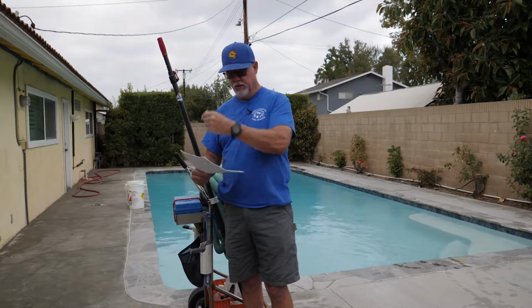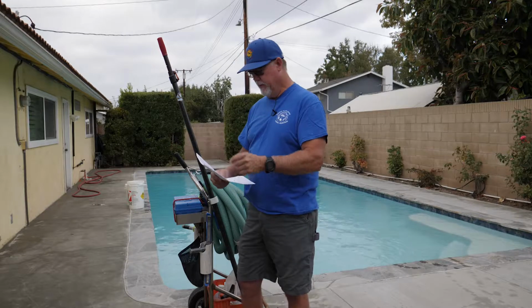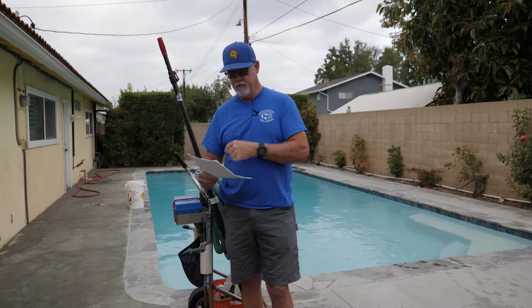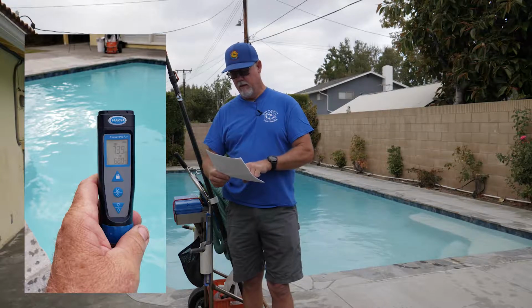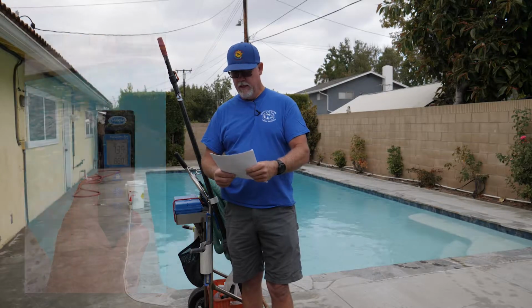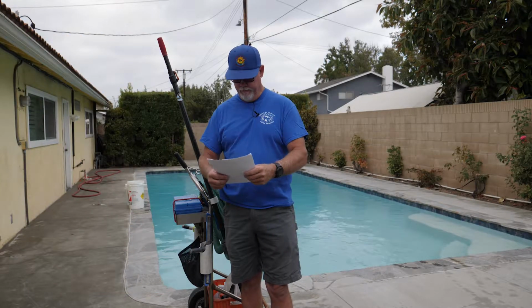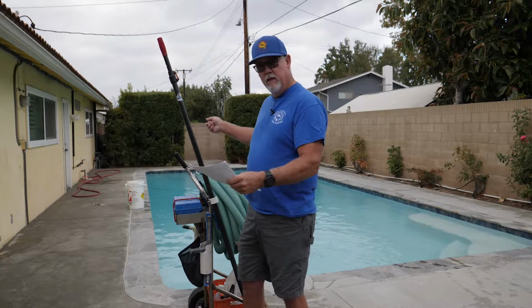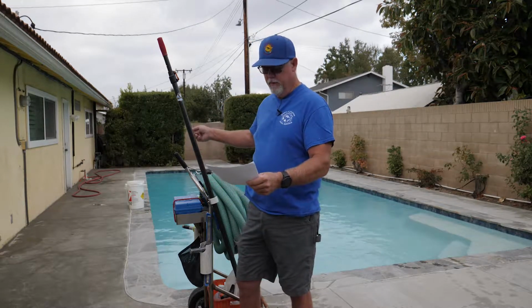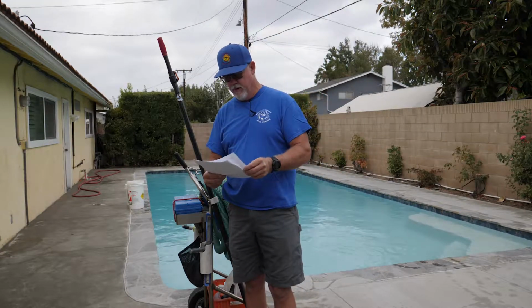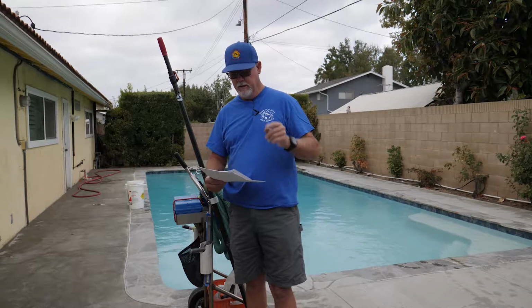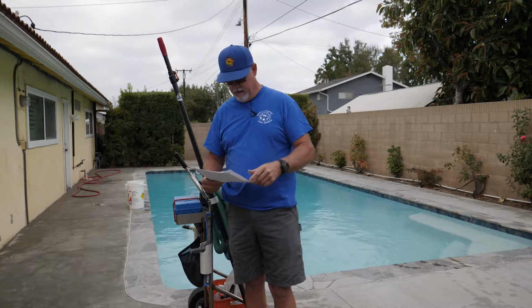Day 3, just took readings of the pool. I'll put up a picture of the pH meter on that. pH 7.4, alkalinity 100, calcium hardness 240. Got another 17 pounds of calcium chloride over there. I'm going to put that into the pool and get that close to 350 today. That's day 3: we're going to bring up the calcium hardness to 350 today.